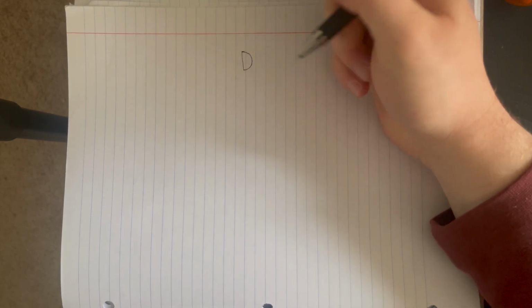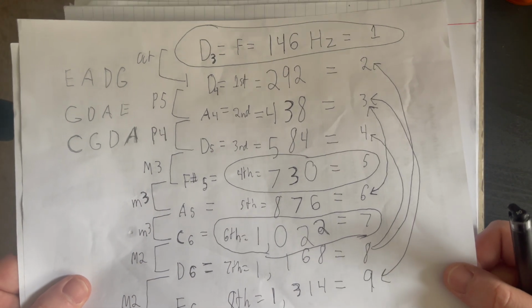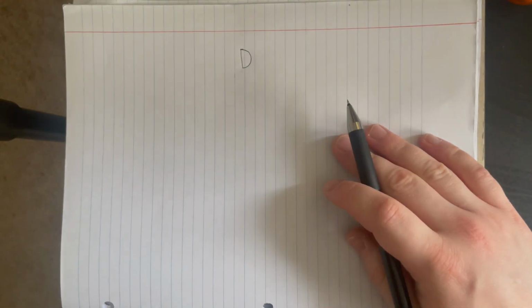Okay, I am going to attempt to explain something that I discovered yesterday that has made it easier for me to understand tuning systems. So, the example that I'm going to give is with my D string. And I actually have this written down over here, but I'm going to try and explain it as I write it down.